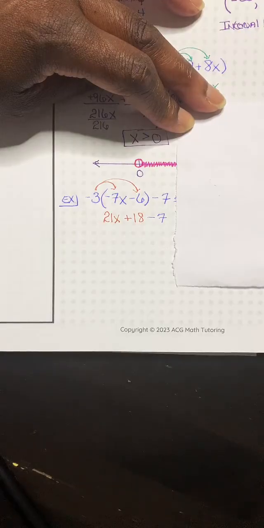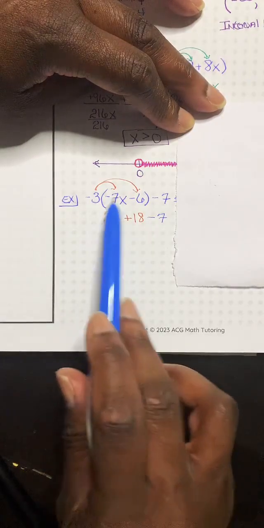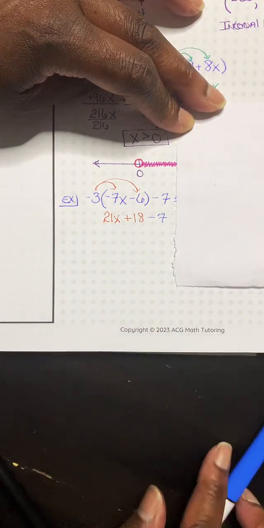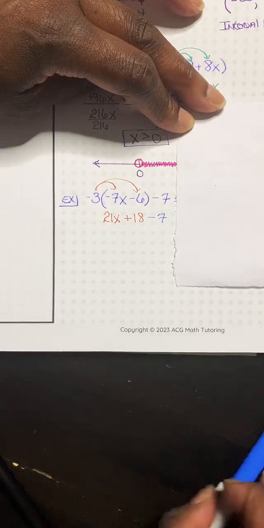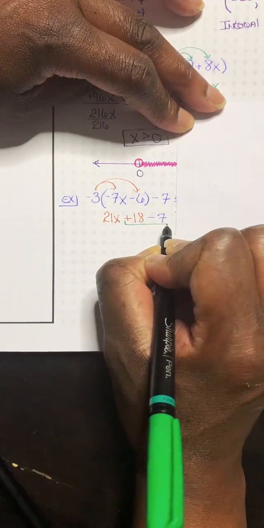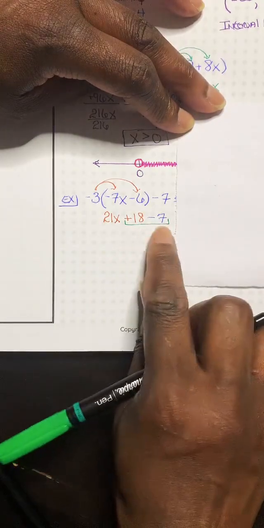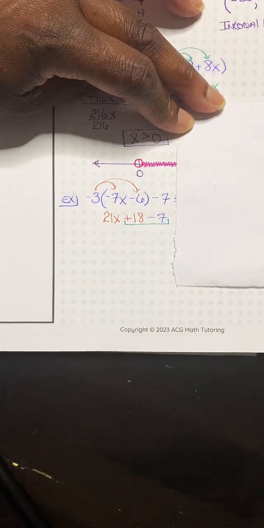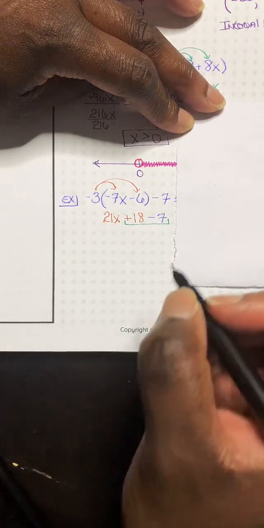Yes, Katie, we're going to distribute that. So once we got rid of the parentheses, now we're looking for like terms. I notice that 18 and -7, neither one of them has a variable, so we can combine that. There you go, Katie.